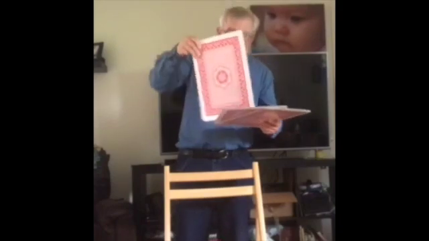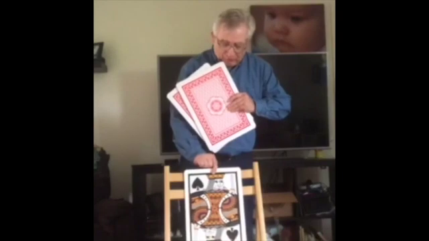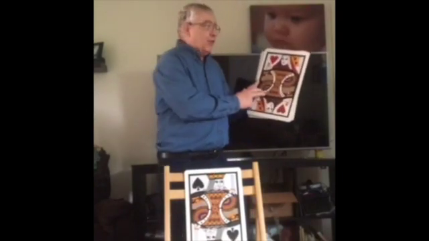We're going to take the Queen of Hearts and we're going to place it right here on the chair, just like that. That leaves me with two cards, the Kings of Spades. And we're going to mix these cards up just like this. And of course, when I ask you where the Queen of Hearts is, you would say it's right here, but you'd be wrong. That's the King of Spades, and the Queen of Hearts is over here.